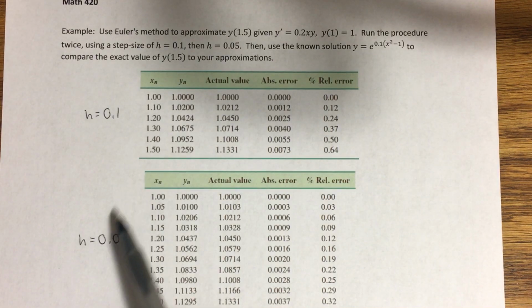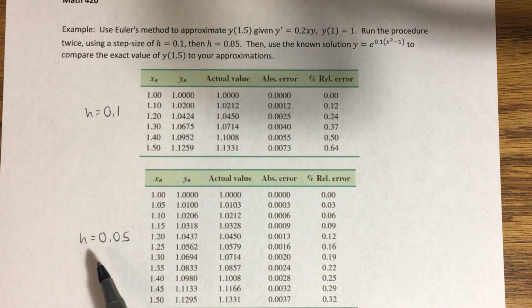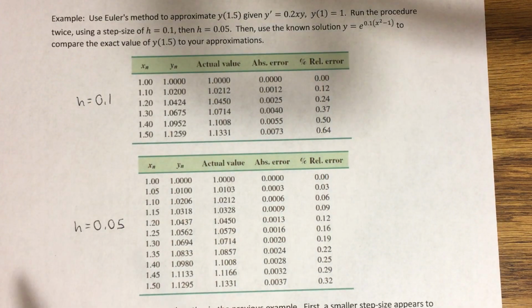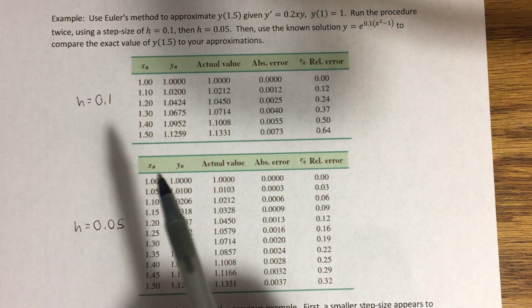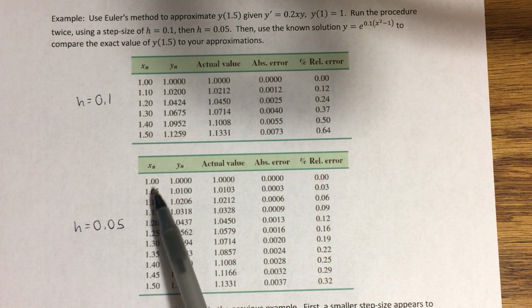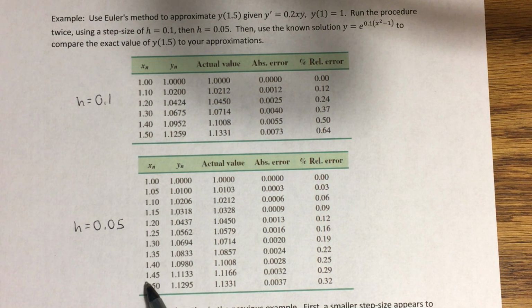If I were to shrink my step size down to 0.05, because I'm using smaller increments in my x, it's going to take me more steps to get from 1 to 1.5. 10 steps instead of 5 in this case.